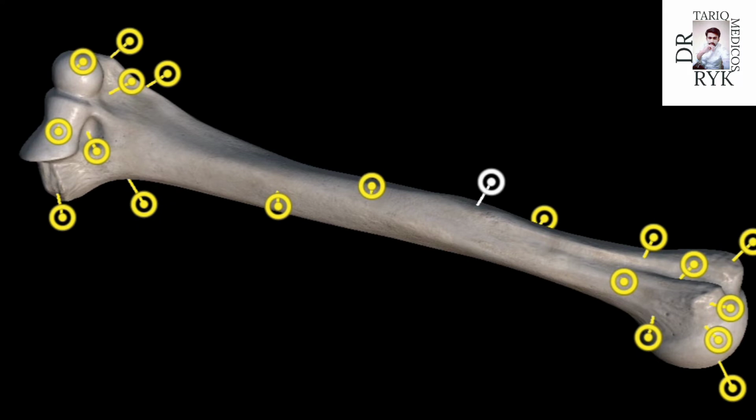The deltoid tuberosity is the part of the humerus where the deltoid muscle gets its insertion, and it is very important because it helps the deltoid muscle in the abduction of the arm. It is about 15% of the total abduction of the arm. And here is the anterior surface of the shaft of the humerus. Here is the anteromedial surface.